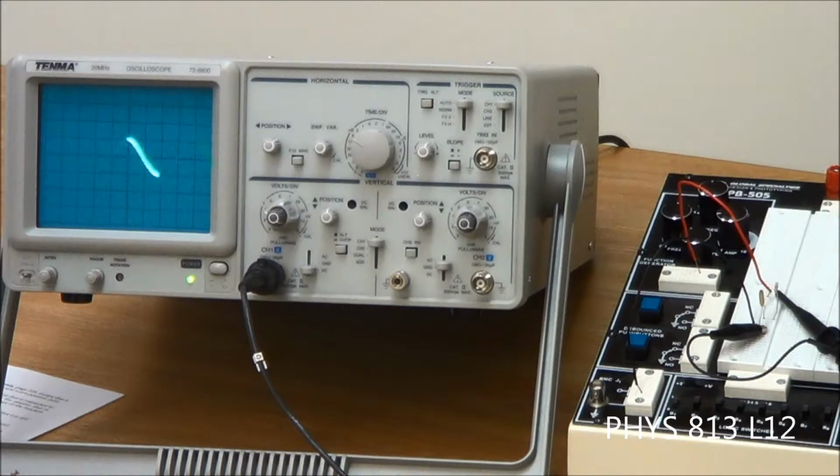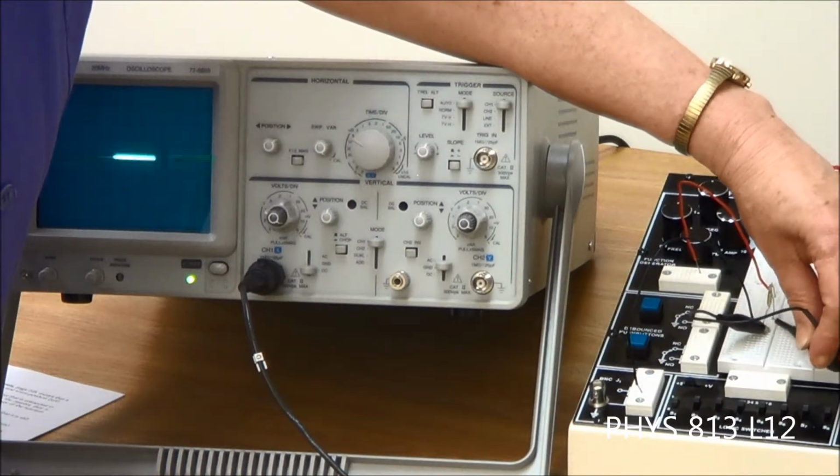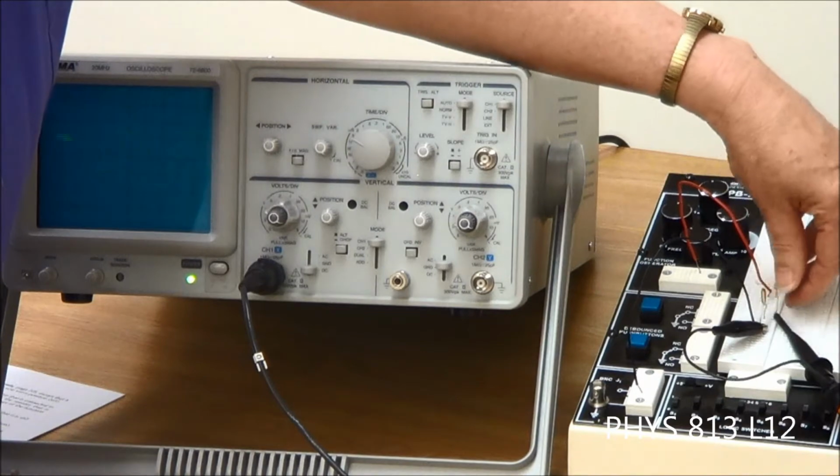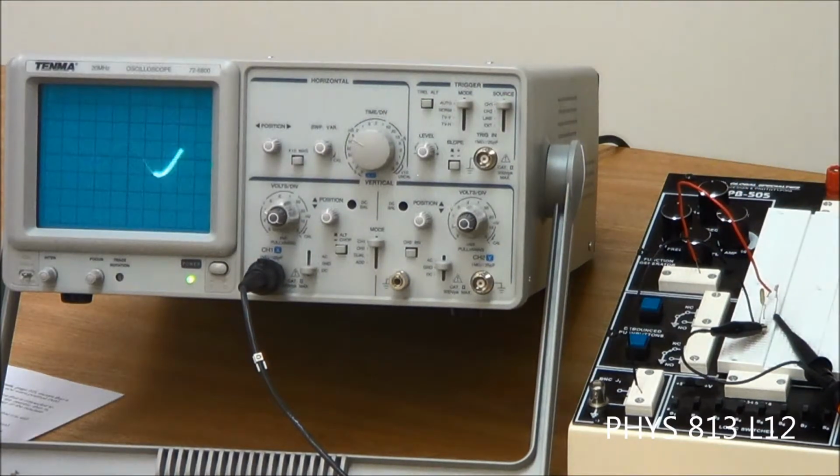Now we're going to measure the voltage across the capacitor, just the capacitor. So I'm going to change this so that it's connected down here just across the capacitor. If you look at that, it looks pretty much the same, and you're right. The peak-to-peak voltage across the capacitor is still 2 volts.